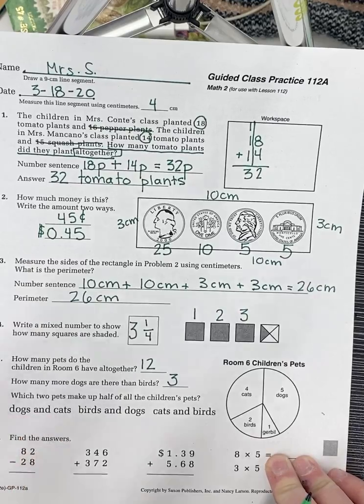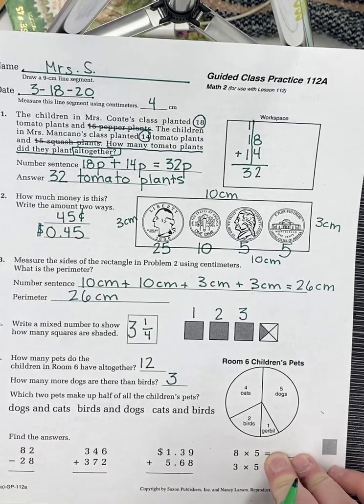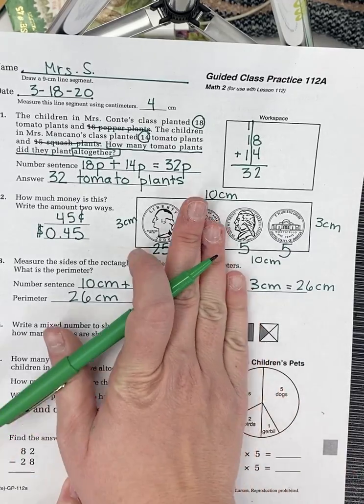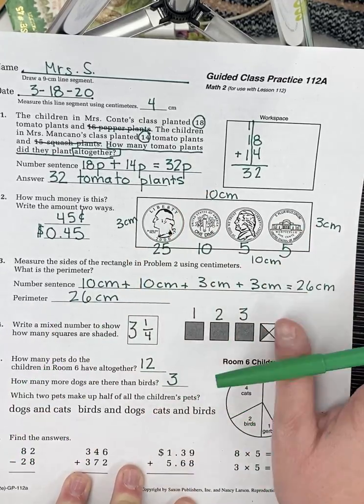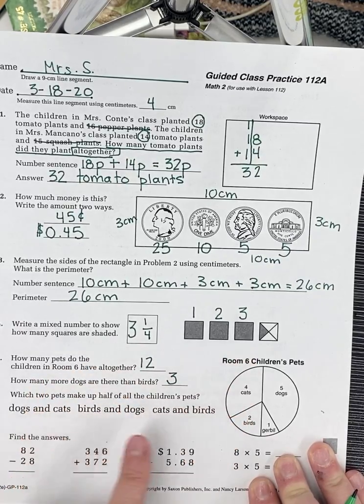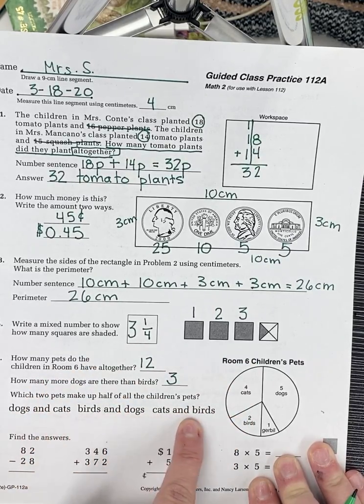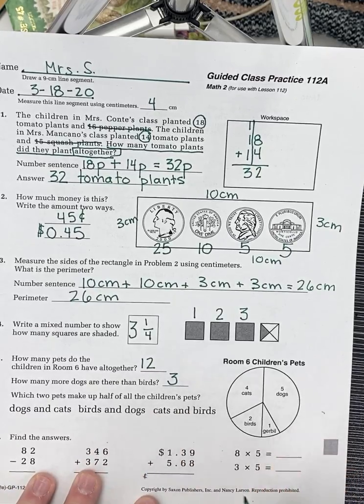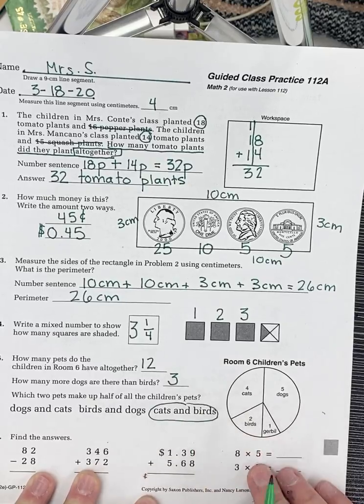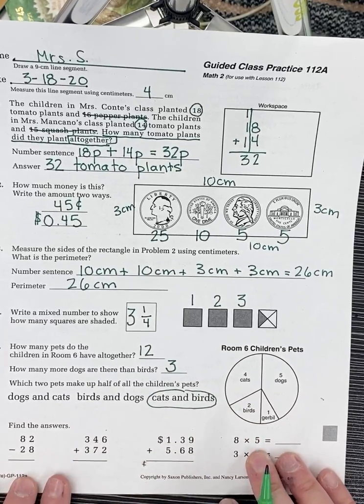Now it says, which 2 pets make up half of all of the children's pets? So we know half is covering up half of this circle, right? So let's look real quick. We have cats and birds on this side. Do you see cats and birds anywhere? I do. So is that half? Yes, it is. So we're gonna go ahead and circle cats and birds. All right, go ahead and move on to the next one.